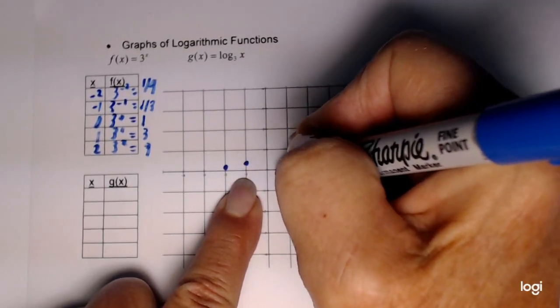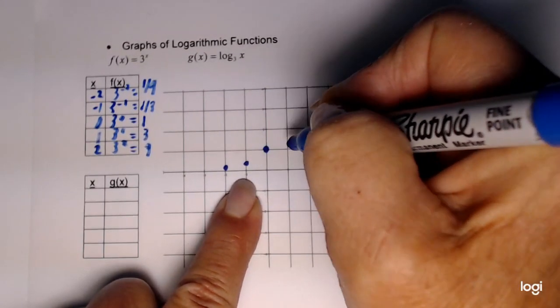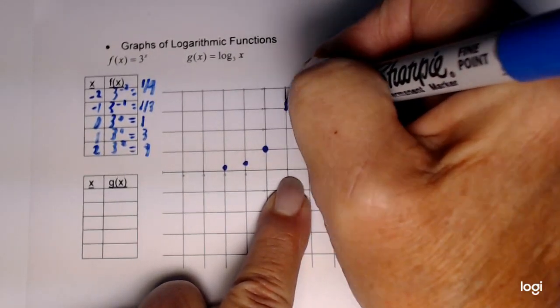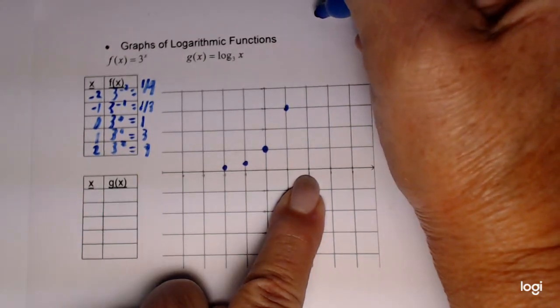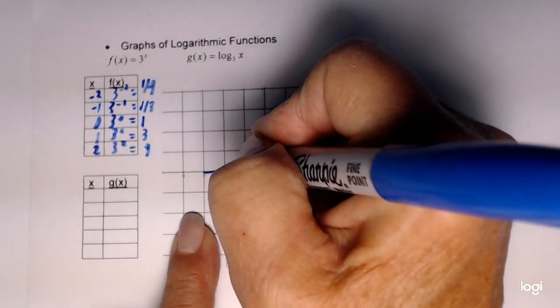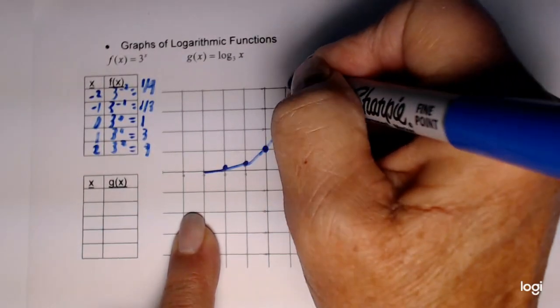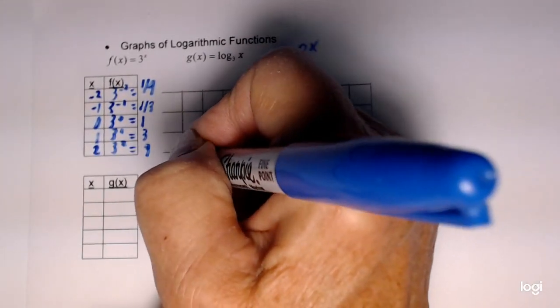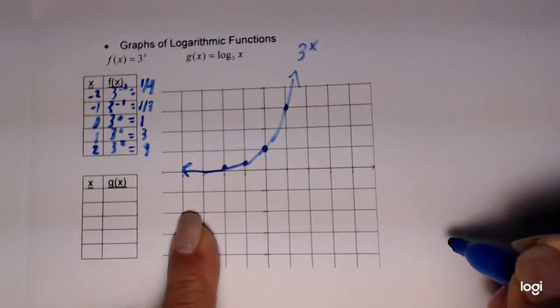When x is 0, we're at 1. Very important point. When x is 1, we're at 3, we're here. When x is 2, we're at 9, we're off this graph. So we're just going to use these points here. So here's our 3 to the x, and then we would crawl along our asymptote there.